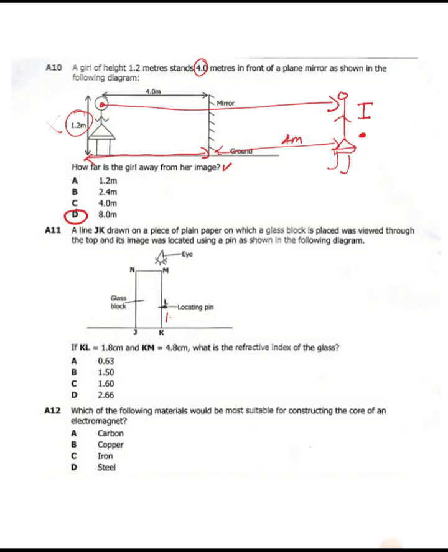They're saying if it's 1.8, and KM, so this is KL, and KM is all the way to there, they're saying it's 4.8. What is the refractive index of the glass? Well, how do we find refractive index?